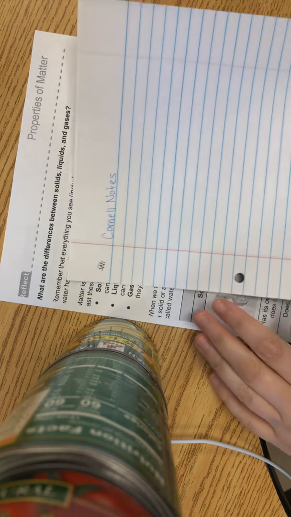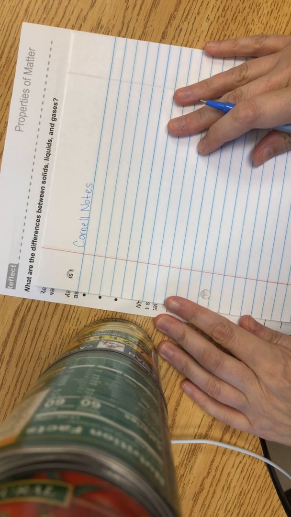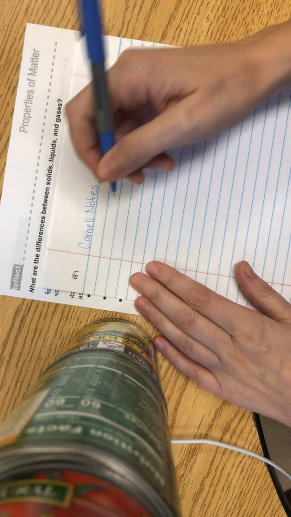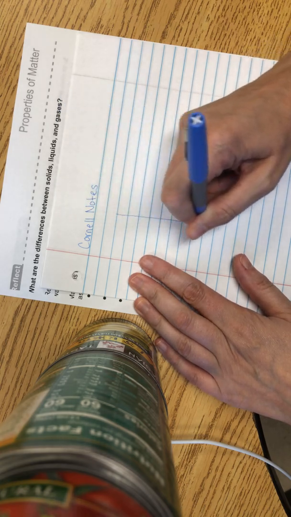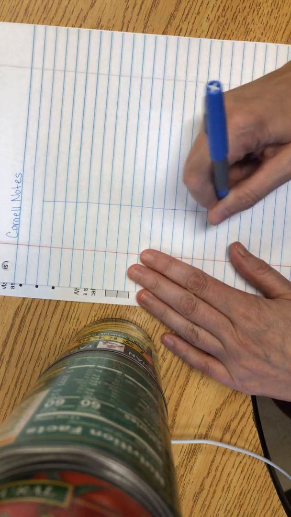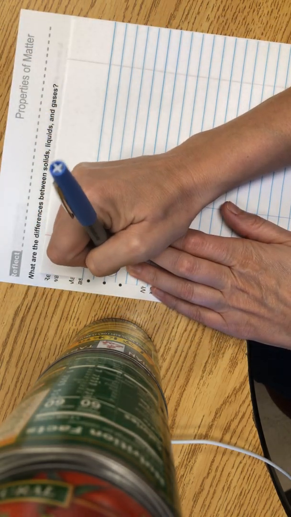The way Cornell Notes work is you just use a regular sheet of white lined paper, or you could do it in your science notebook. Actually, I would suggest doing it in your science notebook because that way all of your notes stay together. We're going to divide up our paper. We're going to have a smaller space on the left side, and that's where we're going to write our questions.